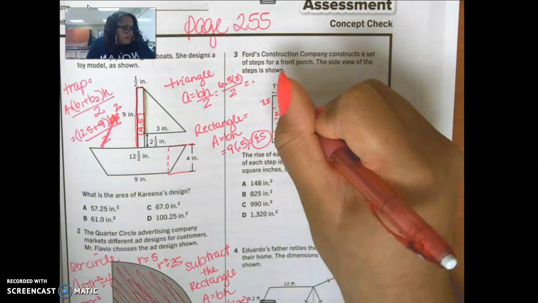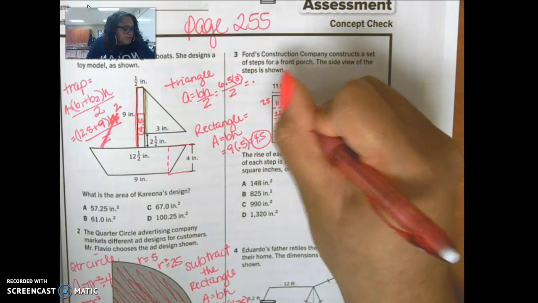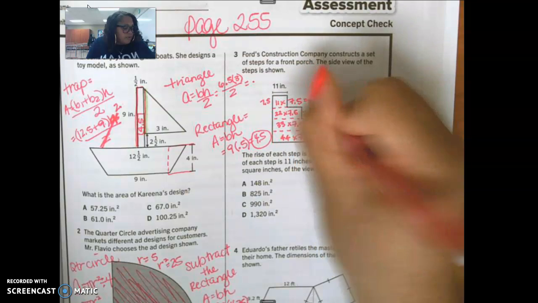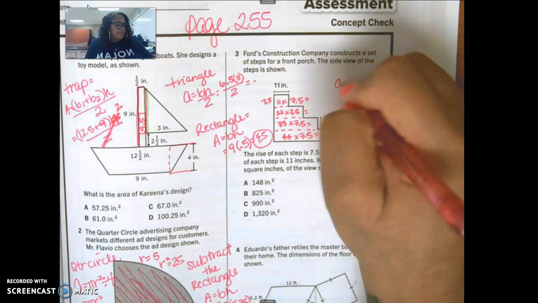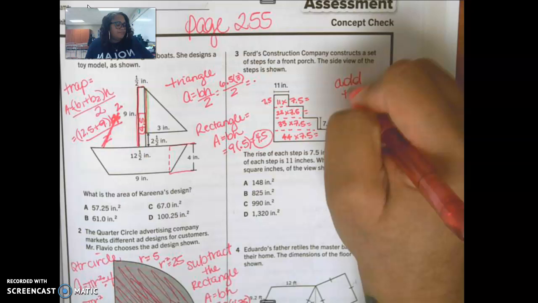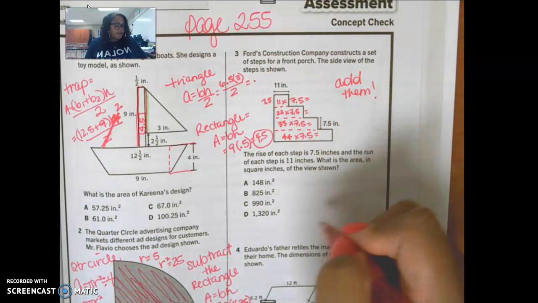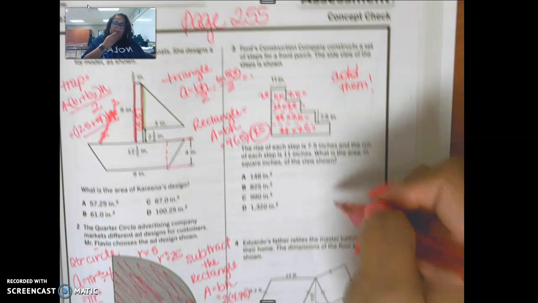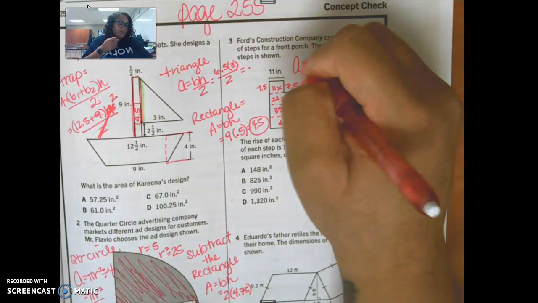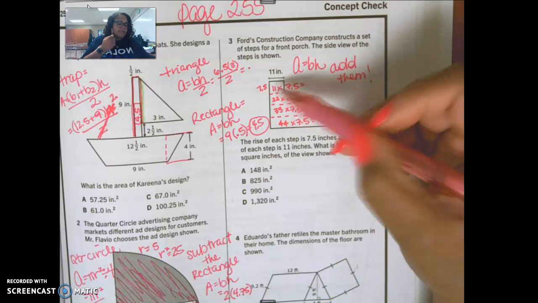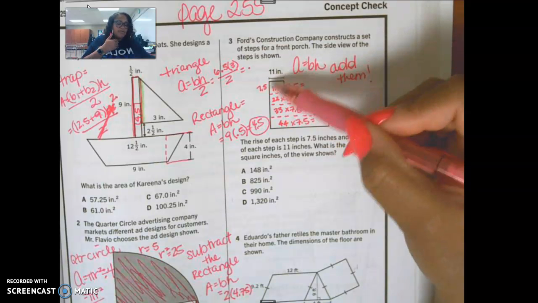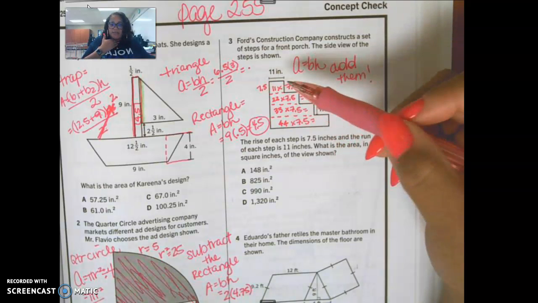You're going to find the area of these 4 rectangles and add them up. Then you'll get your total area. Because area equals base times height. When I say 11 by 7.5, that's my base times my height, or my height times my base.